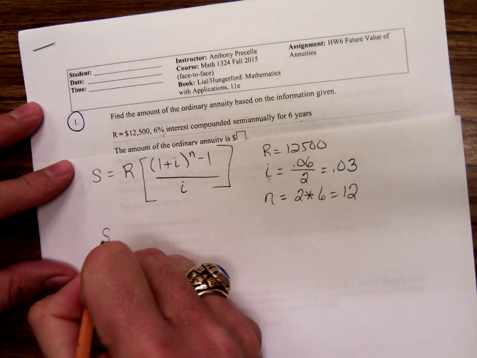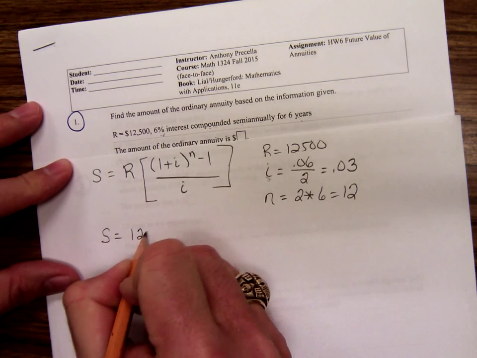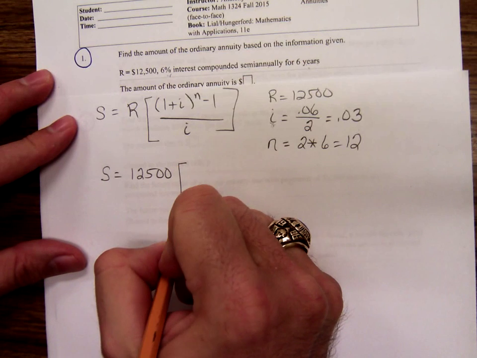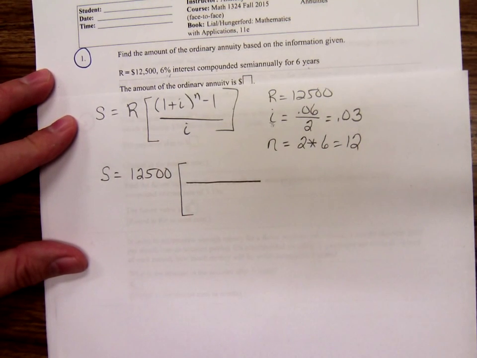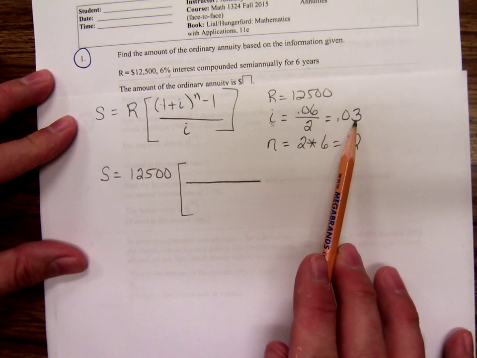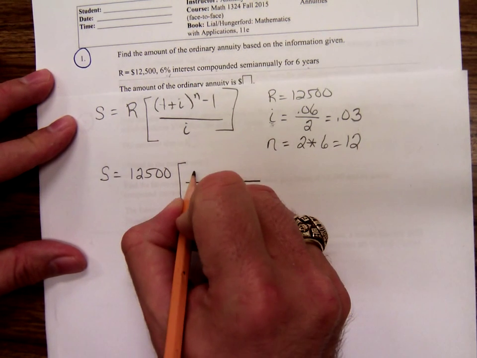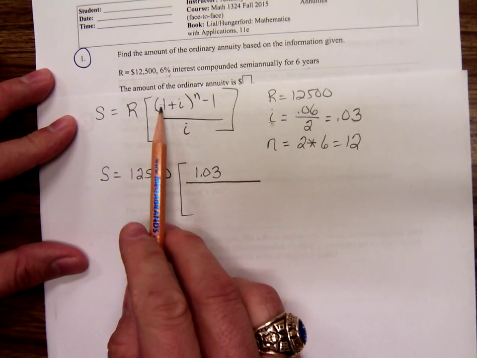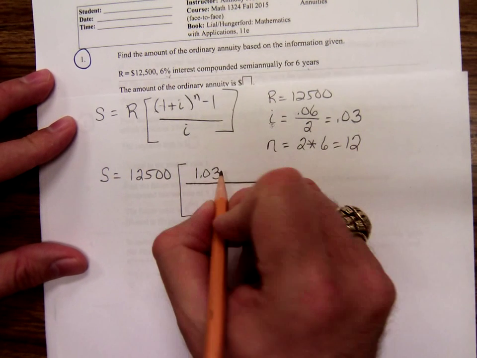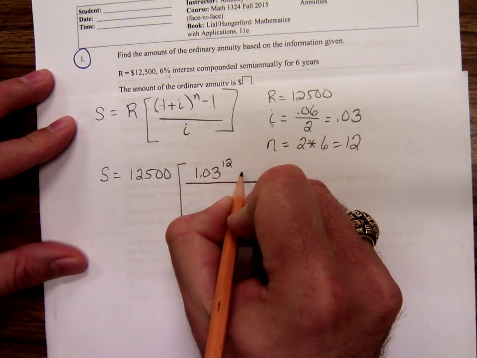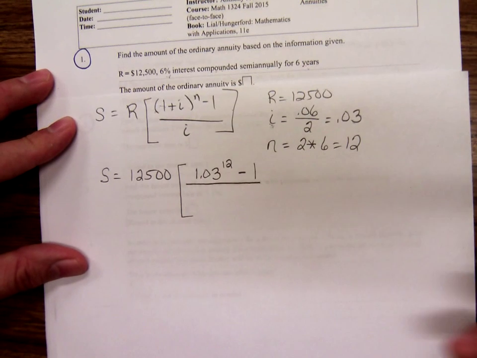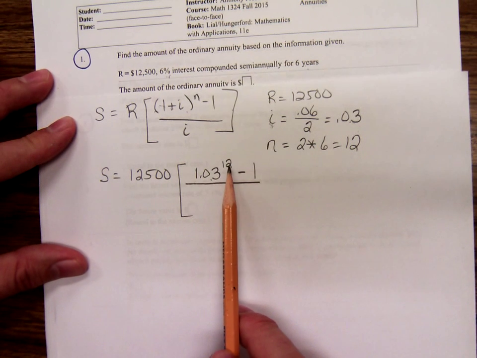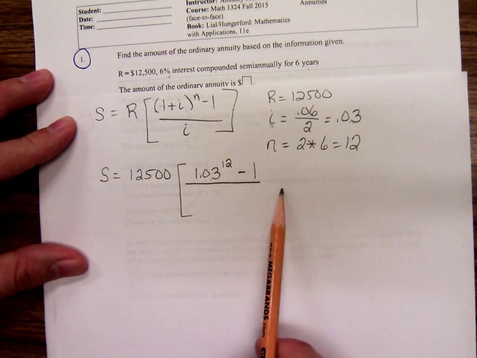So S equals R, can y'all see this, times, now I'm going to do some of this adding in my head. The 1 plus i, 1 plus 0.03, I can do that in my head and just say 1.03. If you want to put that in parentheses, 1 plus 0.03, you're just creating more work for yourself when you're punching it in. But I'll leave that up to you. So 1 plus i is 1.03 to the n power minus 1 all over i.